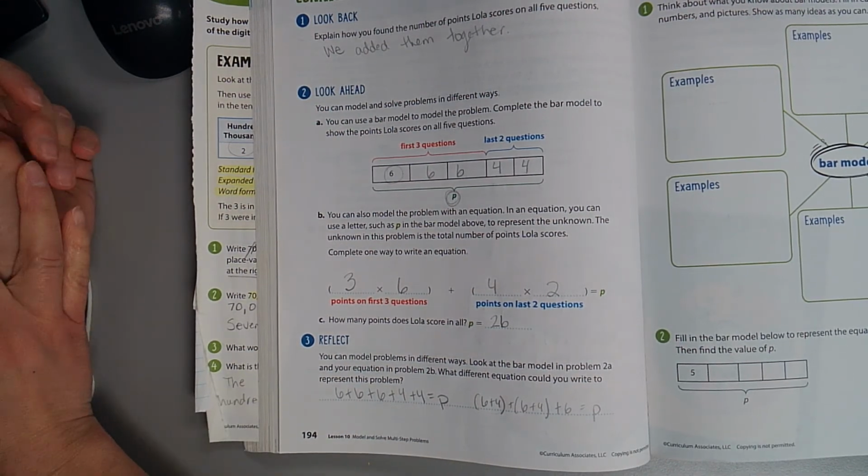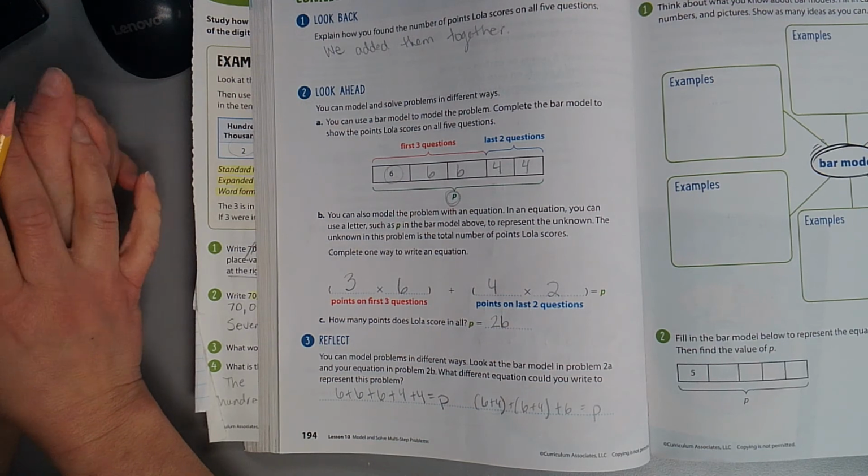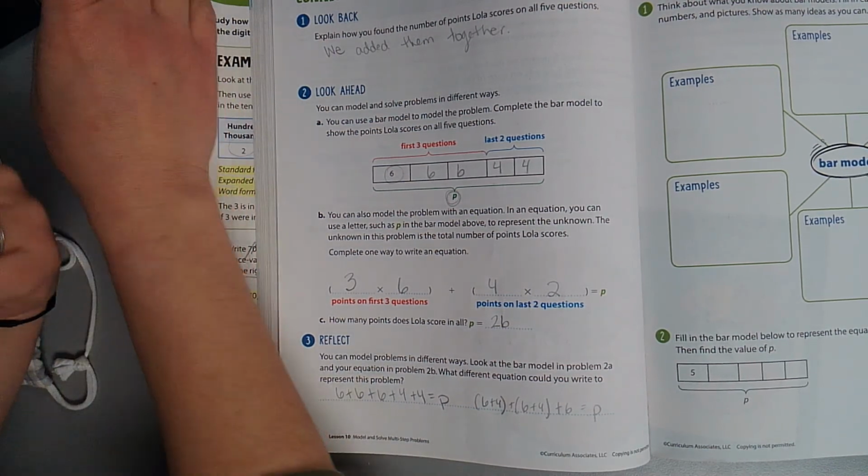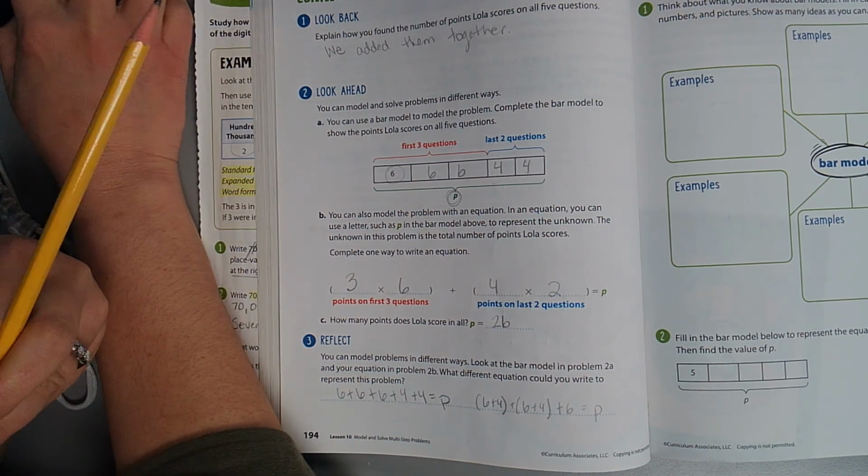So please follow up these pages with pages 195 and 196. Do the work in the book and then put them on the Google form that matches it.